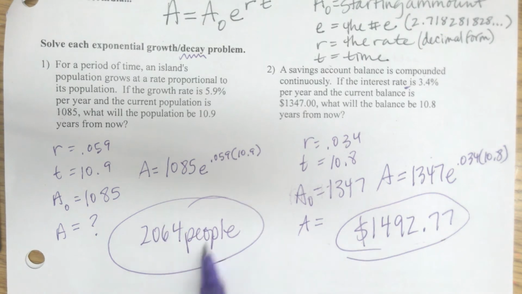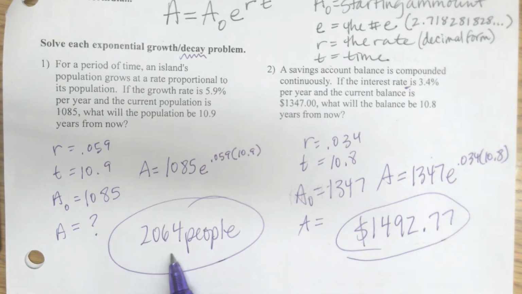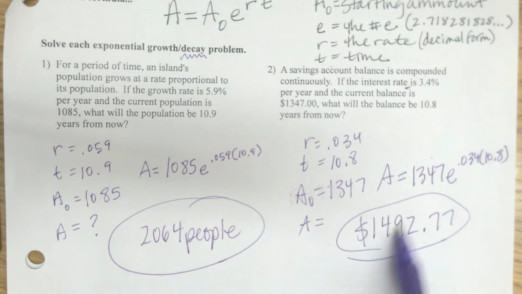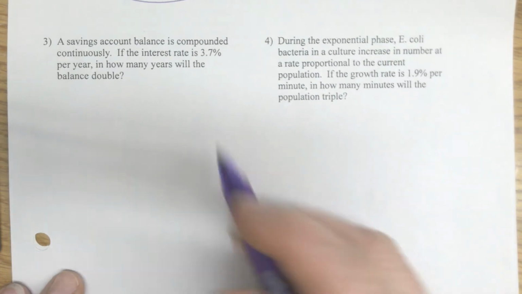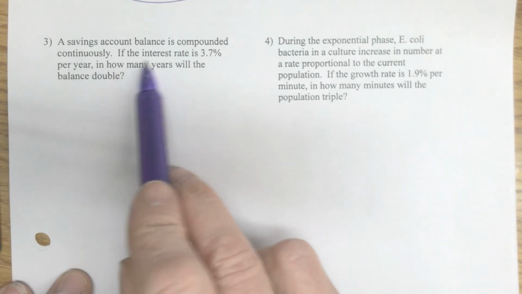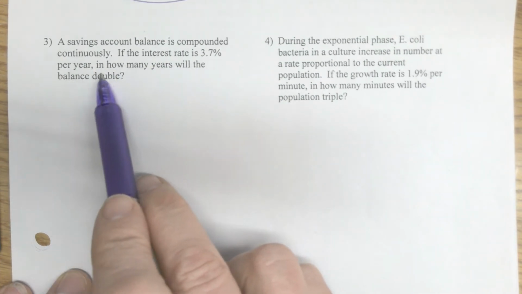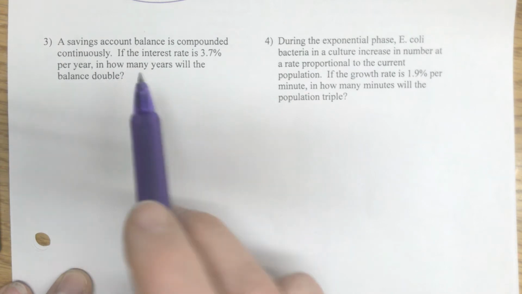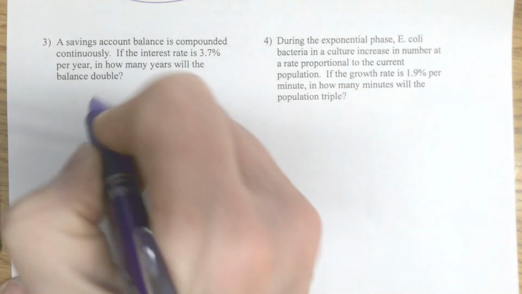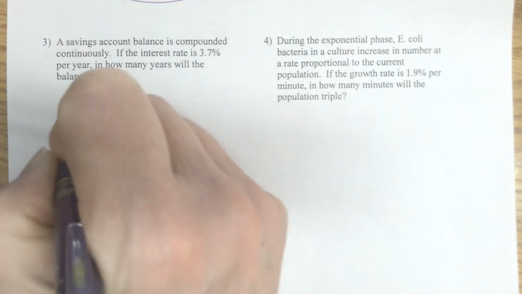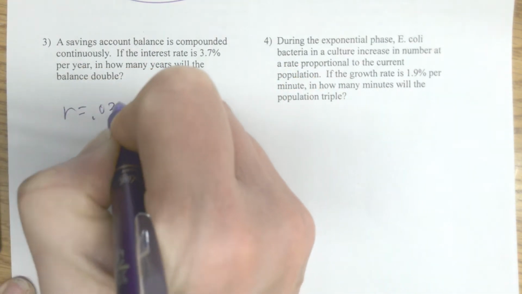So people or population, you can't have a percentage of a population. Money, we go 2 numbers after the decimal. So just keep those kinds of things in mind when you're working through. Savings account balance is compounded continuously, if the interest rate is 3.7% per year, how many years will it take to double the balance? Well, this one's a little bit different because I have the rate, my R is 0.037.